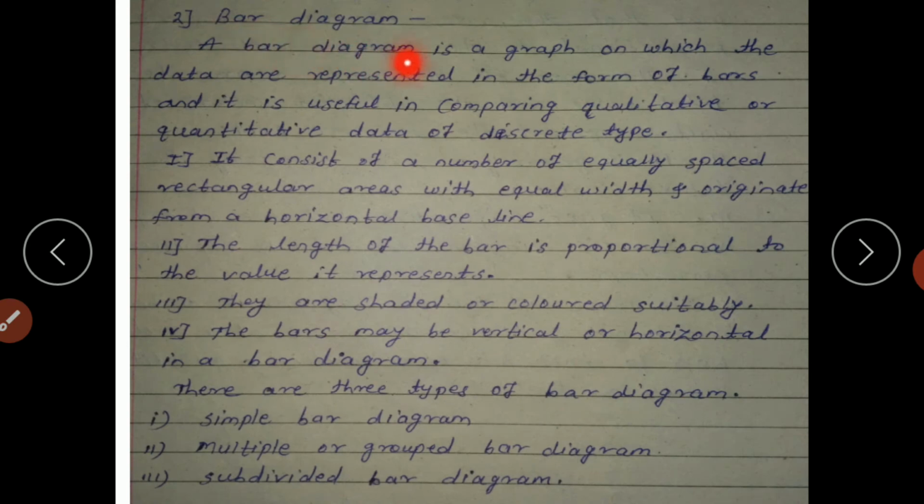A bar diagram is a graph on which the data are represented in the form of bars, and it is useful in comparing qualitative or quantitative data of discrete type. So this bar diagram is very useful in comparing qualitative as well as quantitative data. This is the important point.